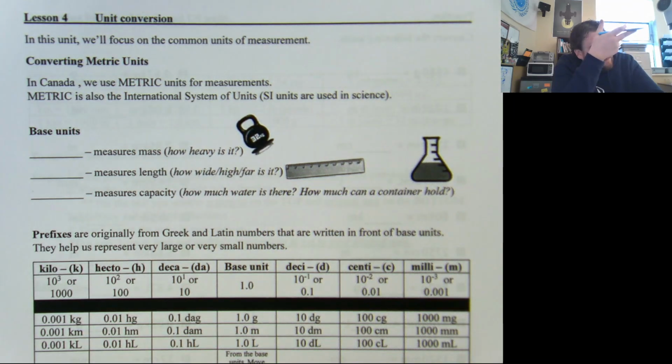Yes, Matthias? Okay. I only know because I would convert. So like Canada has this kind of awkward middle ground.